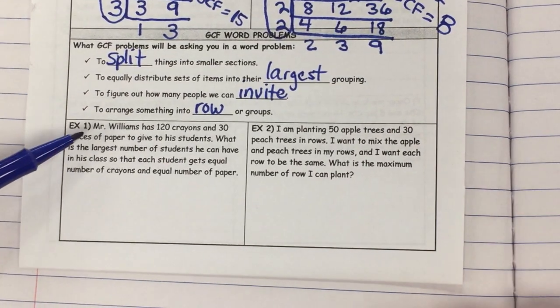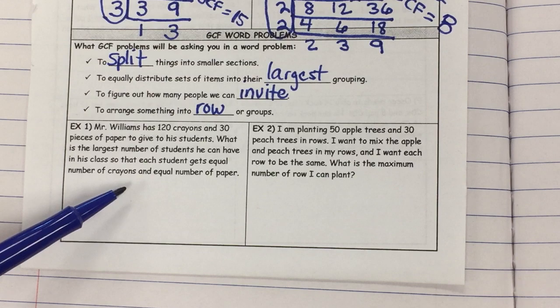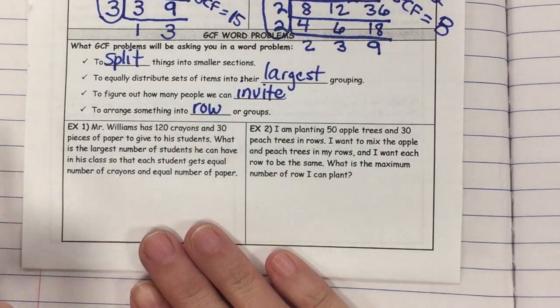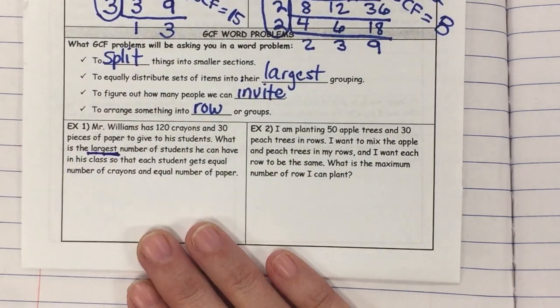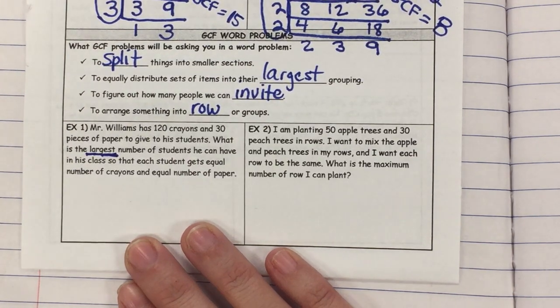It says, Mr. Williams has 120 crayons and 30 pieces of paper to give to his students. What is the largest number of students he can have in class so that each student gets an equal number of crayons and paper? So this has to do with putting things into groups or splitting things equally. I want to figure out the largest number of kids I can have in my class. So the key word here is largest. Given that information, I know this is a GCF problem.